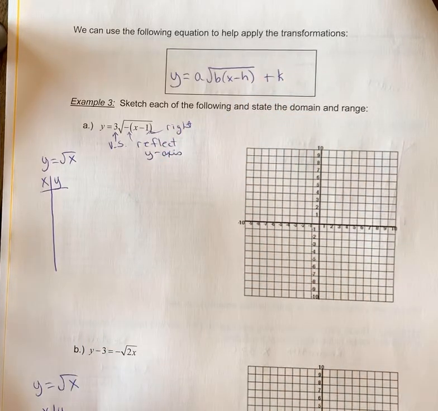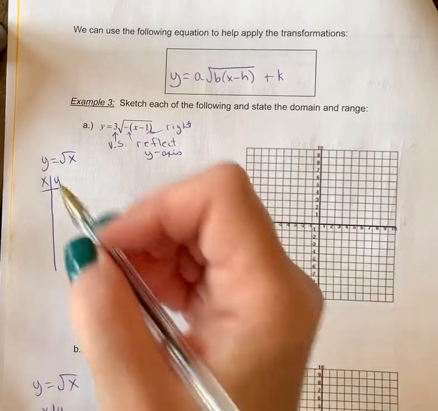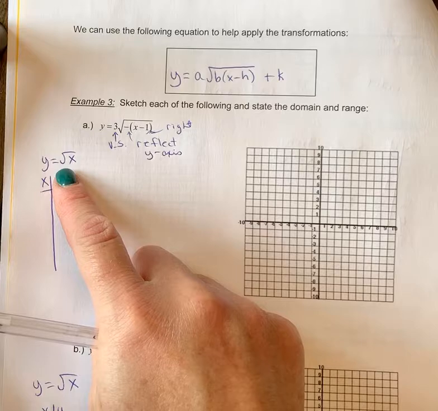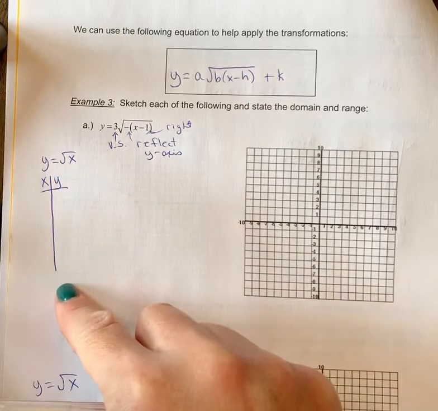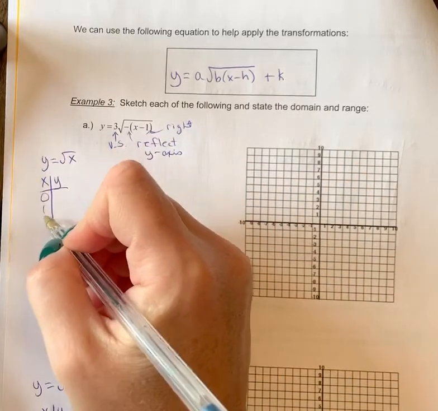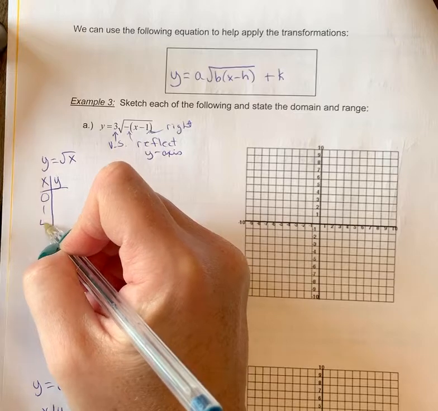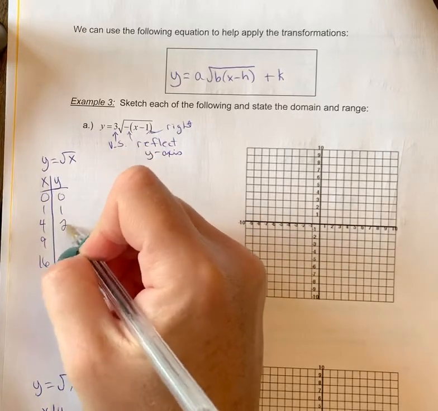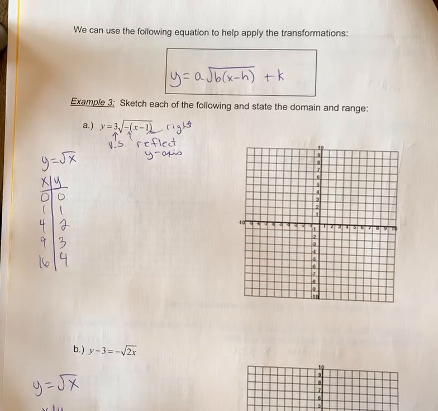So just like before, we need to apply the stretches and reflections first. So I'm going to get a table of values. When I'm choosing my x values, I'm going to write down a table of values with what the graph would be without transformations. I'm going to choose perfect squares so I have nice numbers to work with, because you're not going to have a calculator. So we square root those and we're simply going to get 0 through 4. So the table is nice and easy to work with.